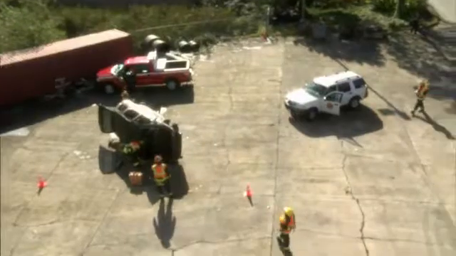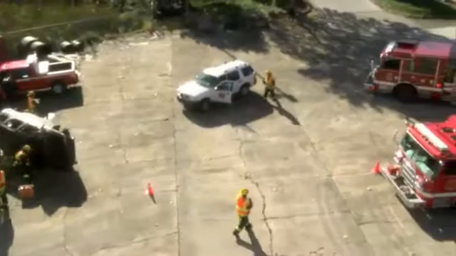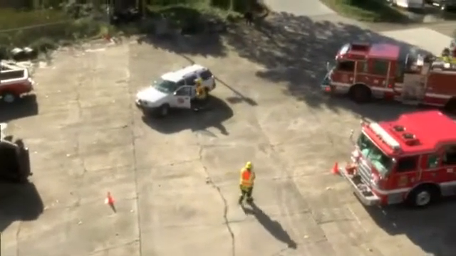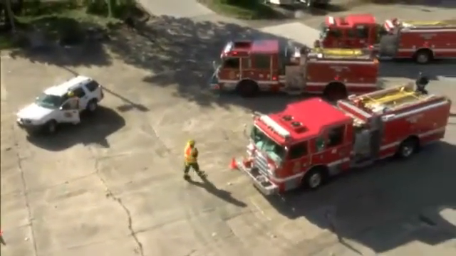Officer 1, Battalion 1. Go ahead, Battalion 1. Battalion 1 is assuming I-5 command. We need 3 additional ambulances, 1 additional fire unit dispatched to the scene. Officer 1, receive. Battalion 1's taking I-5 command. 3 additional ambulances and 1 additional fire unit being dispatched to the scene.